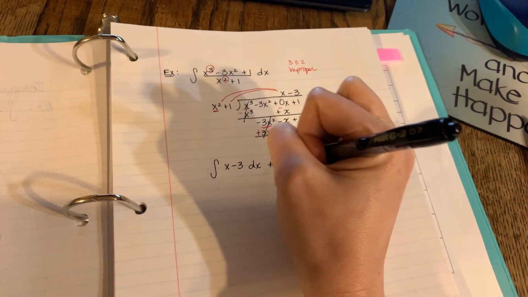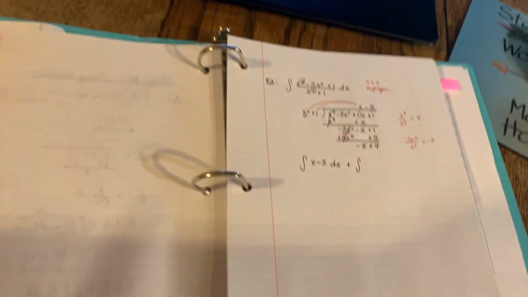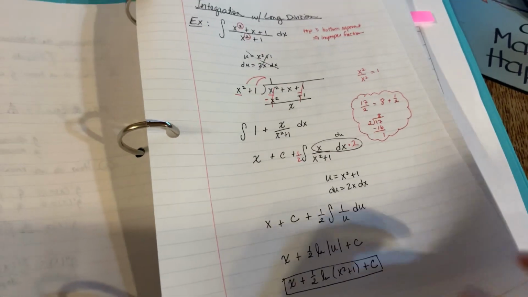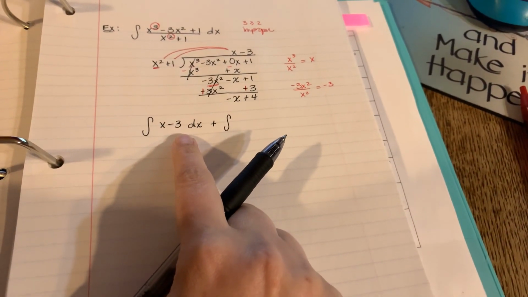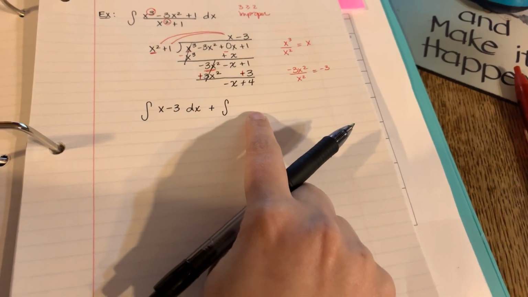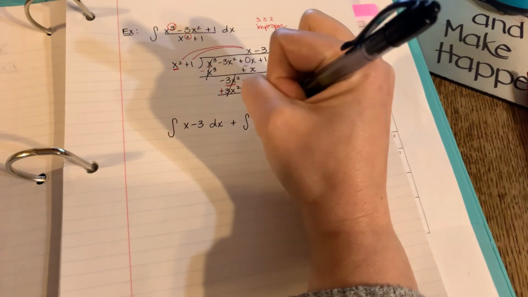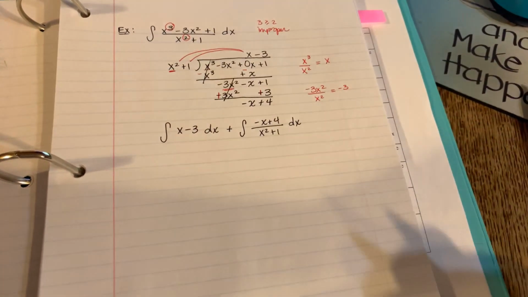dx plus, see, this time I'm writing it as two separate ones. Again, with this one, I wrote it as the improper fraction and then did them. Okay? This time I'm choosing to write them as the two separate things because this one's going to generally be easier and this one's going to be a little bit harder. Okay? Plus remainder over divisor. All right, this one I got for sure. That's 1/2 x squared minus 3x plus c.